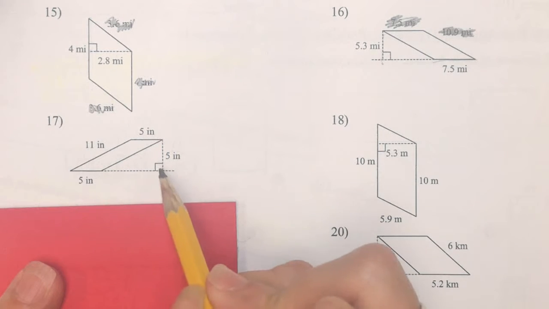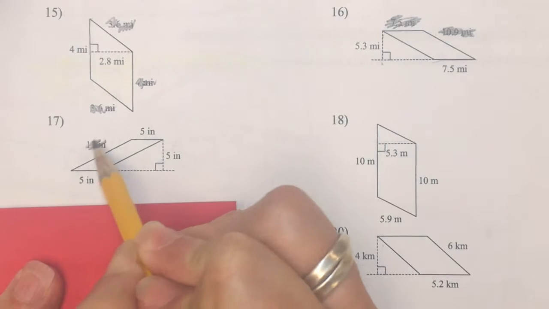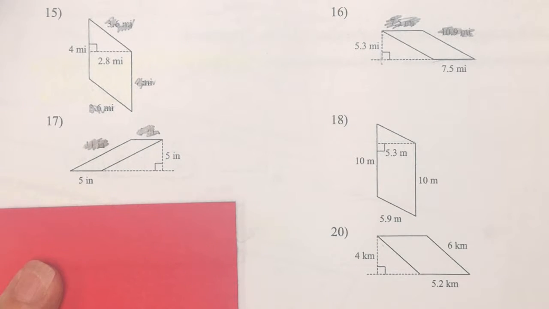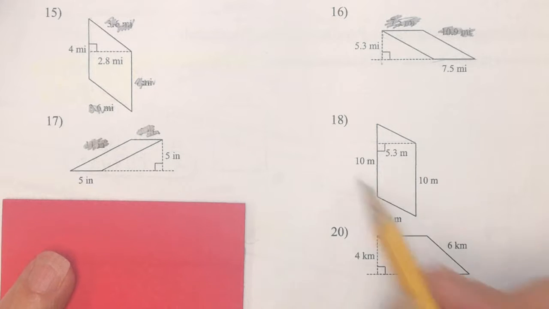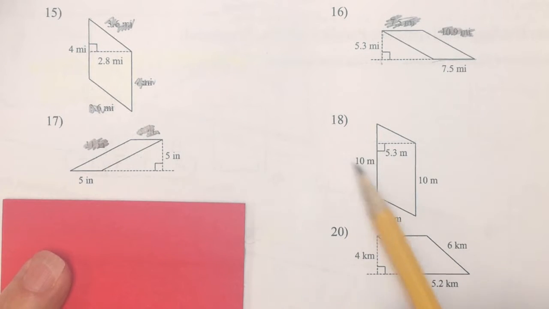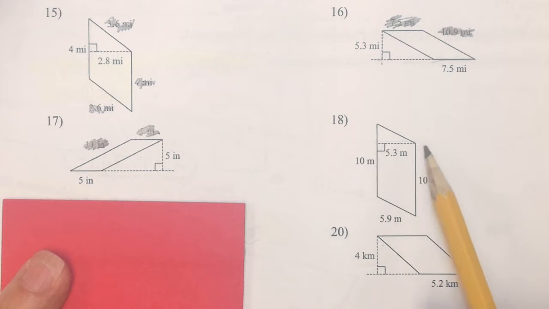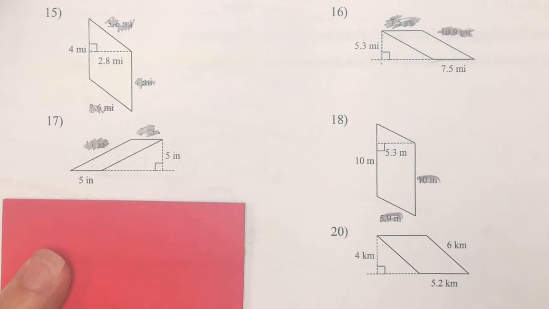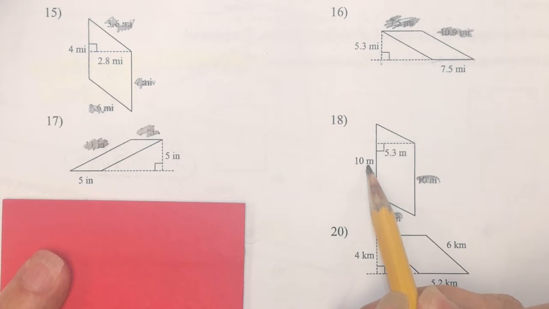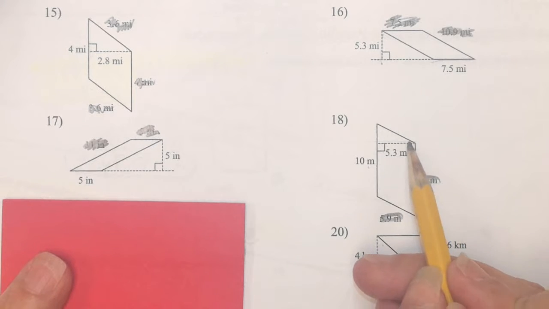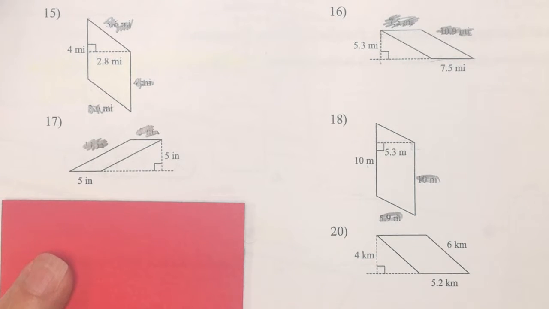Okay, base is 5, height is 5. So on this one, get rid of this 11 and that 5. On 17. Oh. And then 18, the base is 10, the height is 5.3. I'm hoping you're realizing that the numbers are the same, like that was the same as that. Either way, it's a base. It's still at a 90-degree angle. Okay.